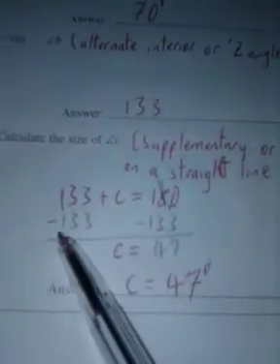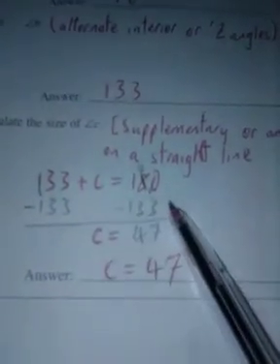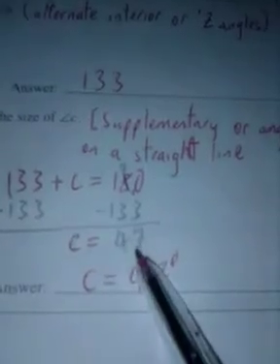133 degrees, sorry about that. Alright? Angle C, these angles lie on a straight line, therefore they add up to 180. 133 plus C is equal to 180. Subtract 133 from both sides, and I get C is equal to 47 degrees.